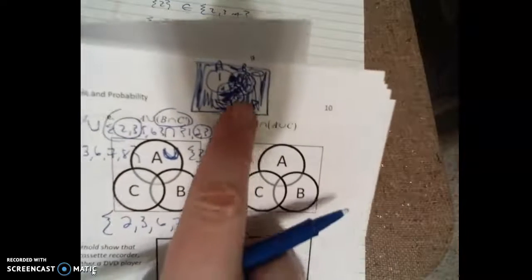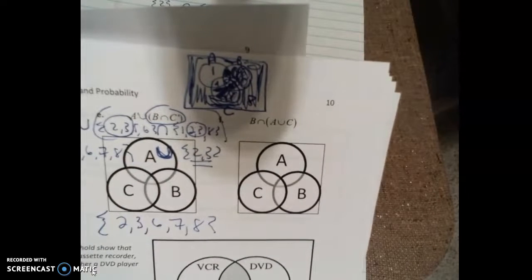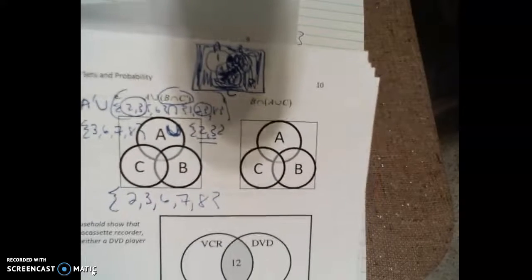Okay, and that's going to be shaded. That's my answer. 1, 4, and 5 are not shaded. Okay, all right, so that's how you can do those shading ones. All right, let's talk about a Venn diagram.